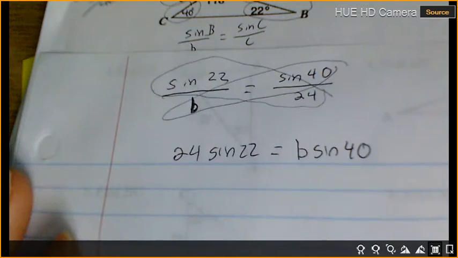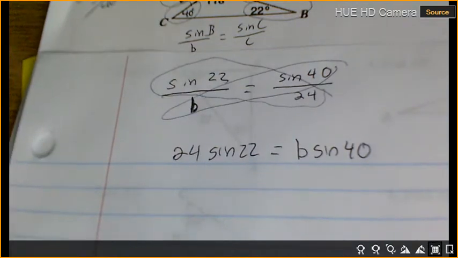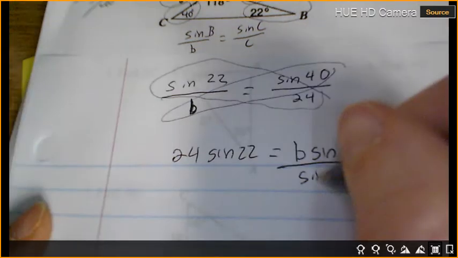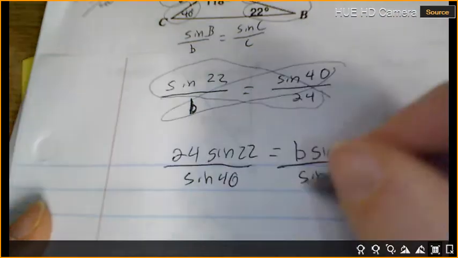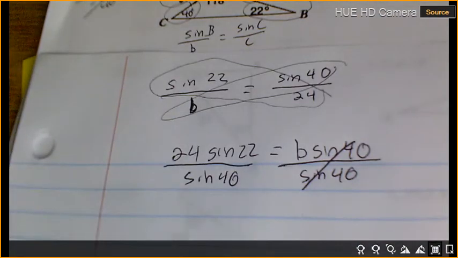How would I get b by itself? B is being multiplied by the sine of 40, so I need to divide. Good. So I'm going to put in my calculator 24 sine 22 divided by sine 40.